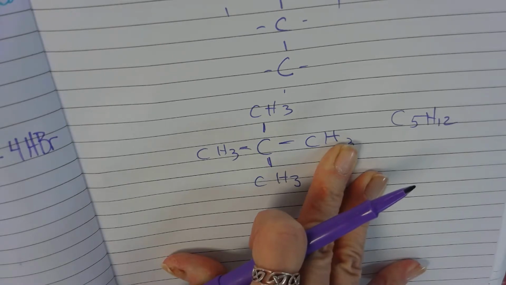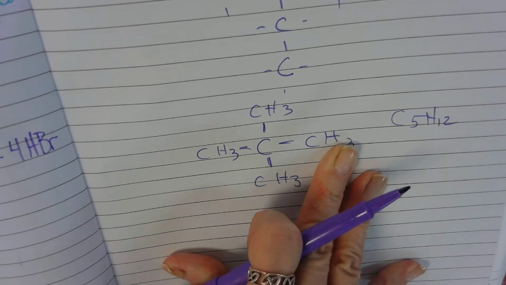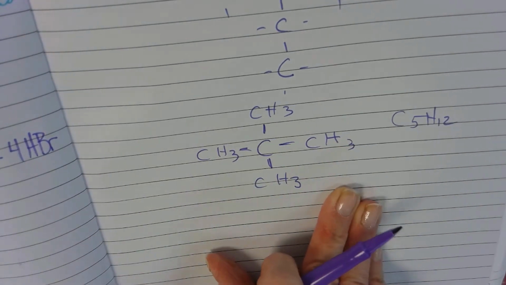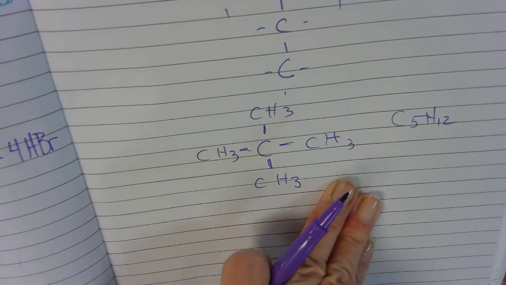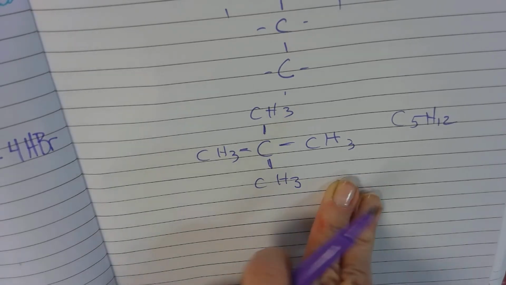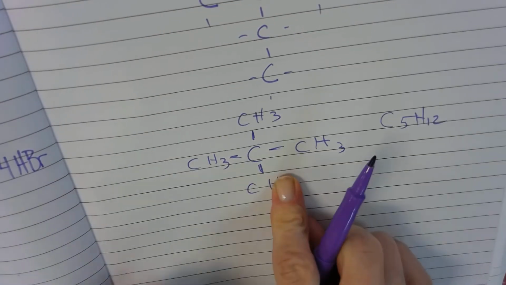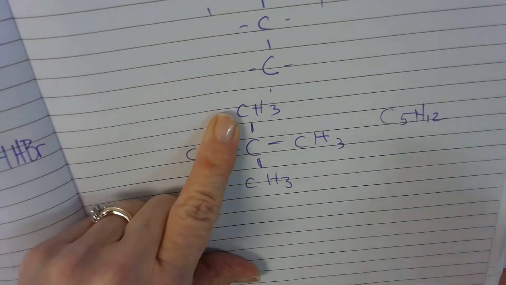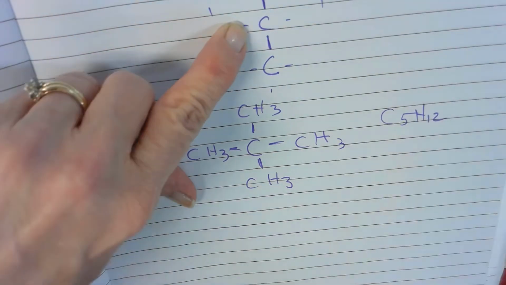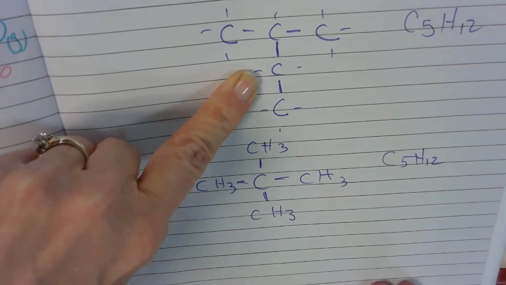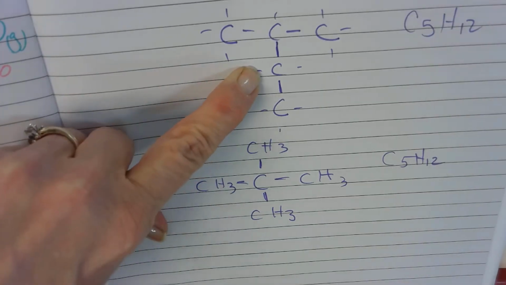So open up your book, tell me what page that's on. Quaternary? Okay, because there's how many quarters in a dollar? 4. So this carbon right here is bonded to 4. This carbon right here is bonded to 2. So what number would you give this one? Okay, does that make sense?